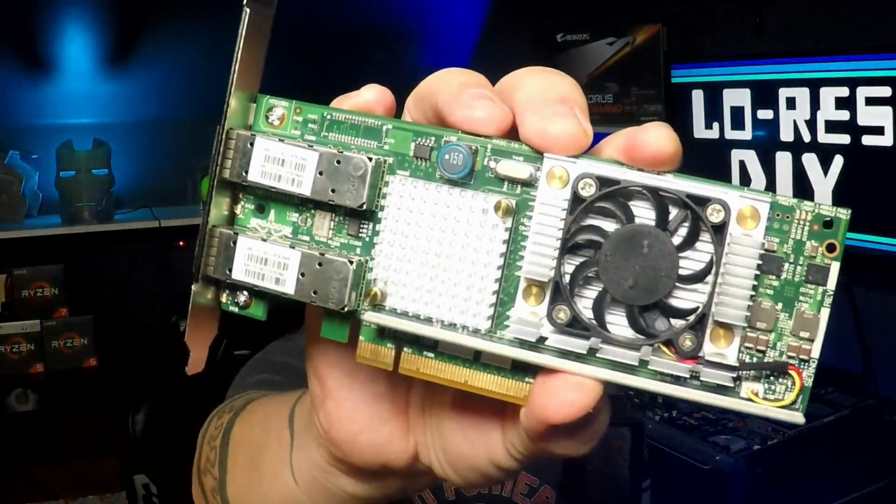Well, as you can see, I've got the lid off of the R610 over here, and that's because I went on eBay and bought one of these, a 10 gig network card, and we're going to install it today on Low Res DIY.